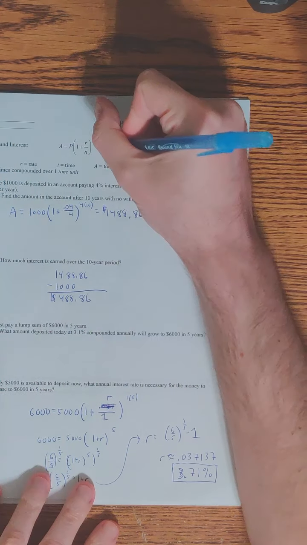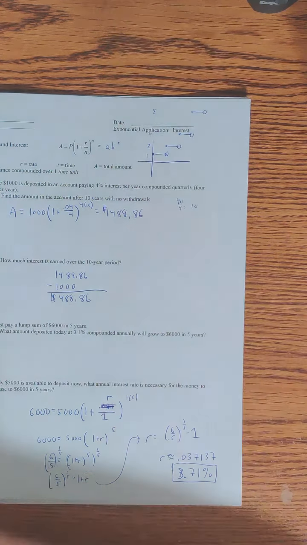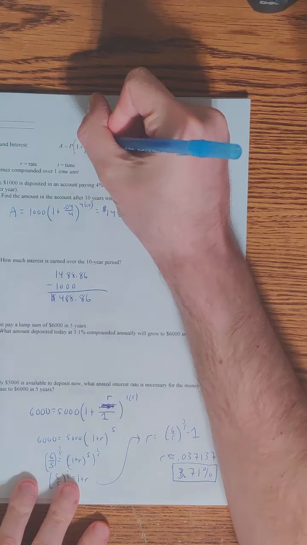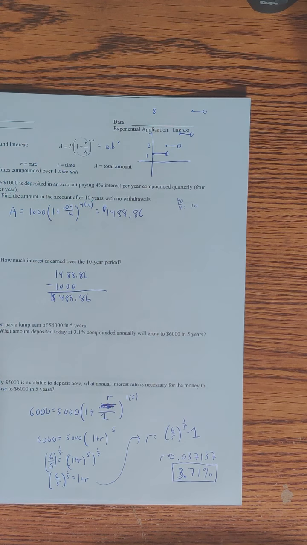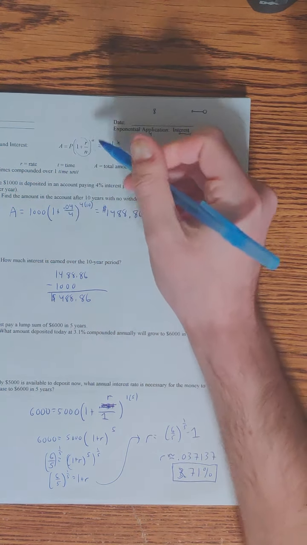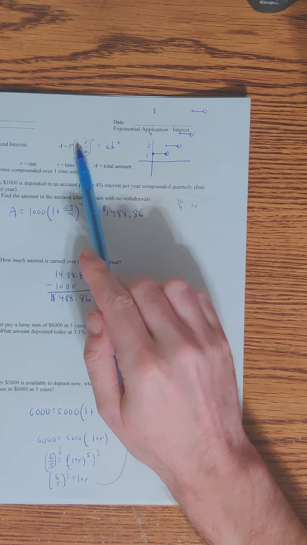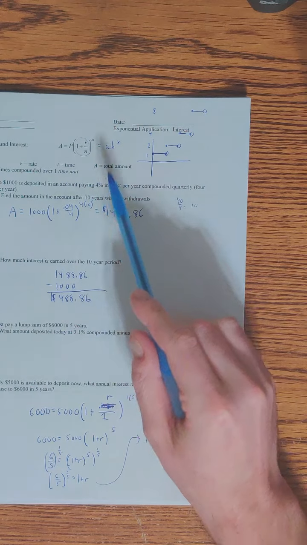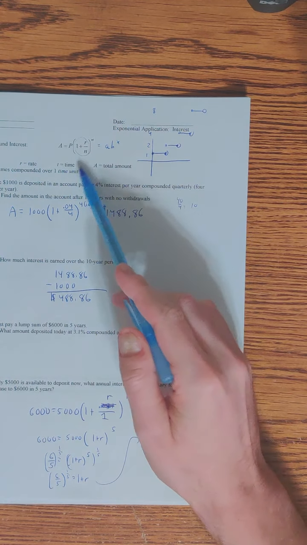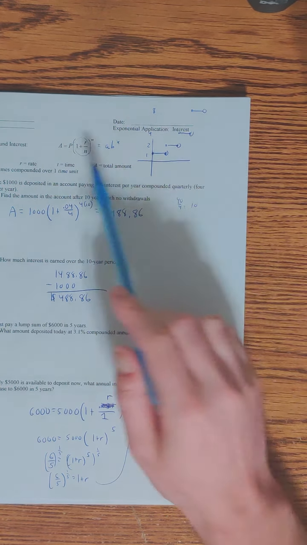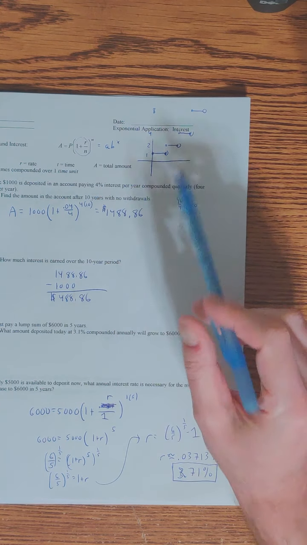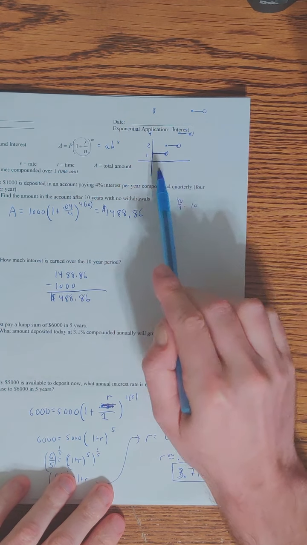Because this function cannot be written in the form a times b to the x. It doesn't work. This number in here is not a constant, because the n causes this number in here to change every so often. You're like, yeah, well, the n is a constant and the r is a constant in this problem, and we're just doing it in terms of t. That's true, but the money doesn't increase constantly. It only increases over intervals.